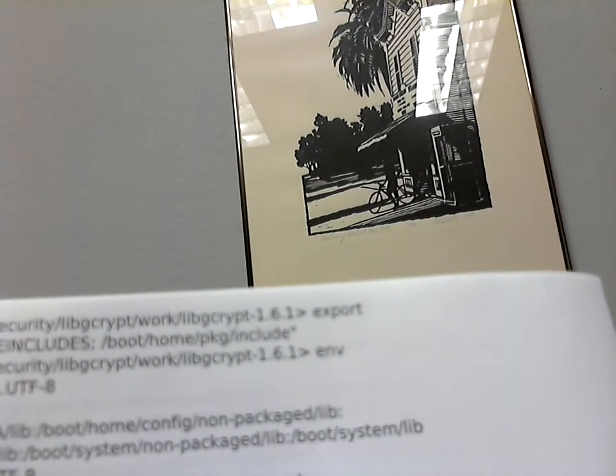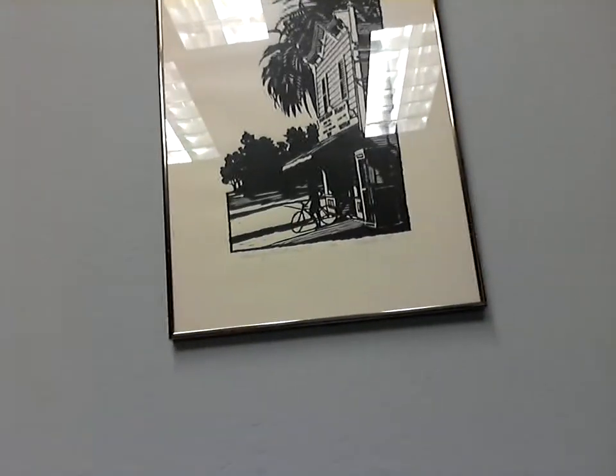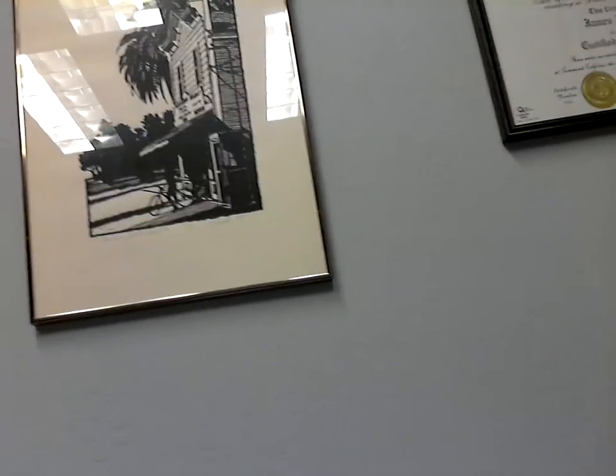I probably should set a library path. I went by what the person, Kiko Obata, I believe, said with Pkgsrc, and I added this B libraries entry.